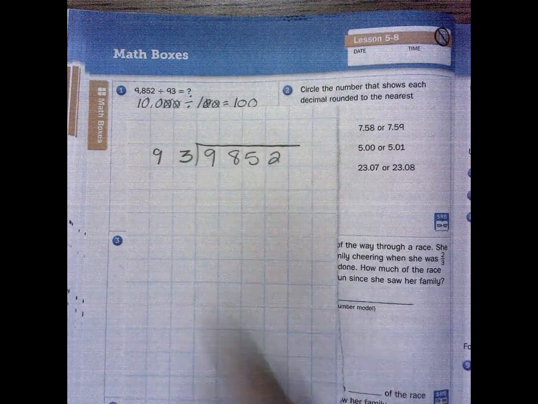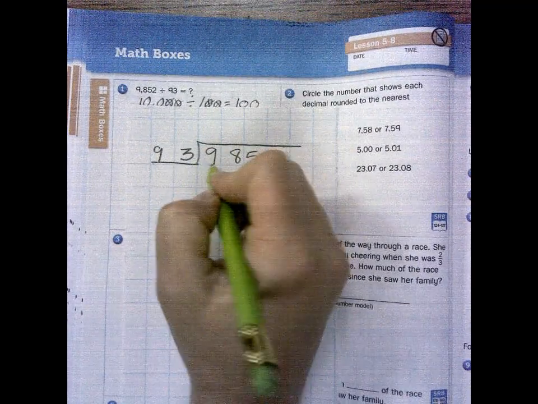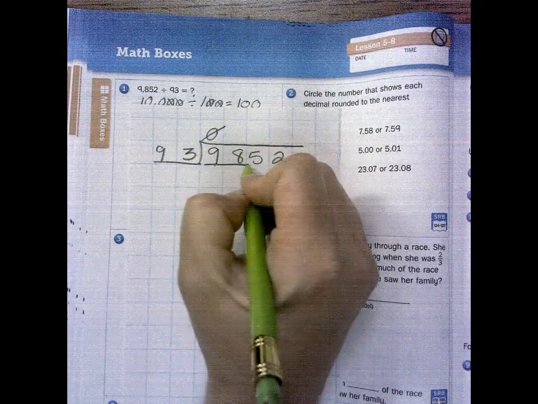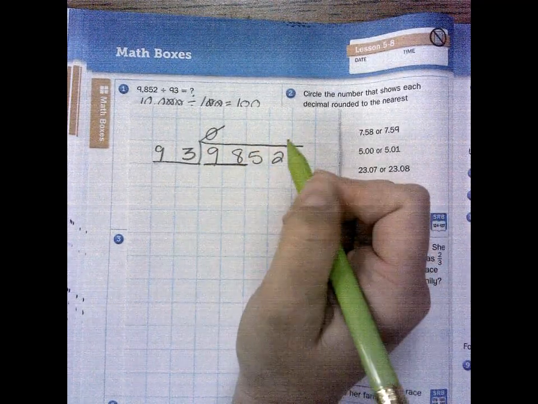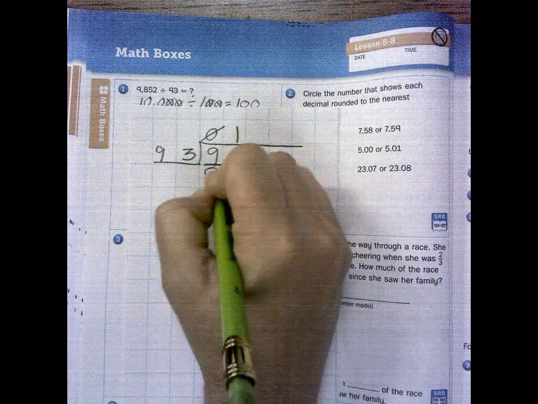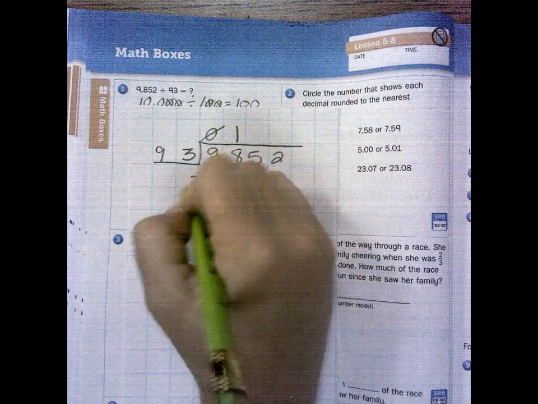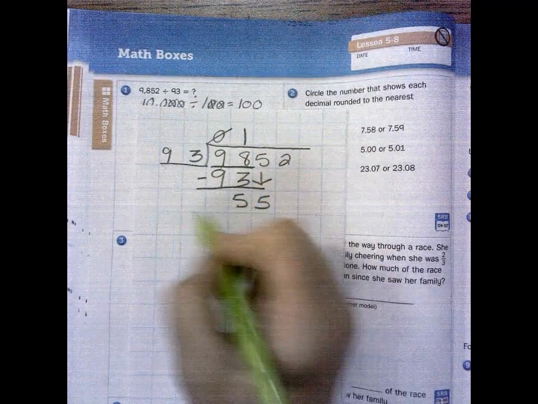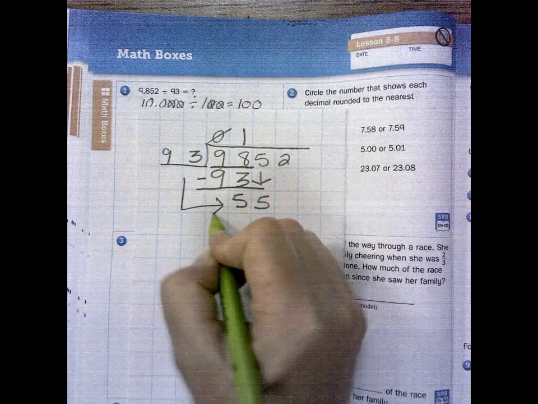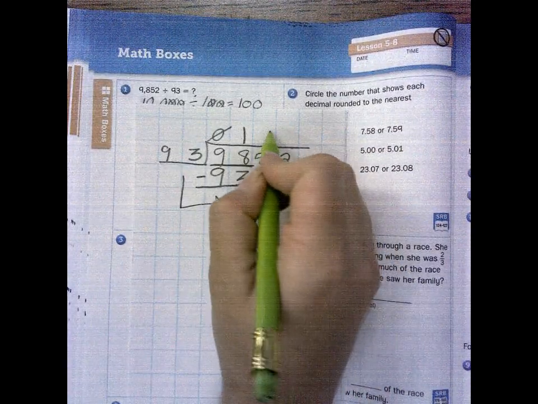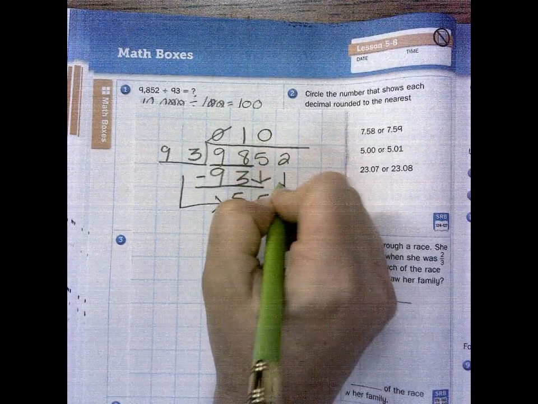So I need to think about how many times does 93 go into 9? Well, that would be 0. How many times does 93 go into 91? It would be 1. I multiply, get 93. Then I subtract, and then I bring down. How many 93s go into 55? Well, 0, because 55 is smaller than 93. So I'll put a 0 here, and then I'll bring down the 2.